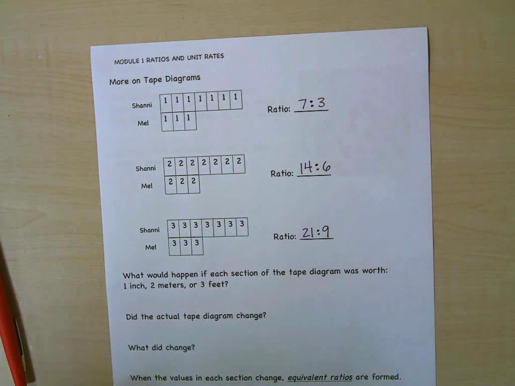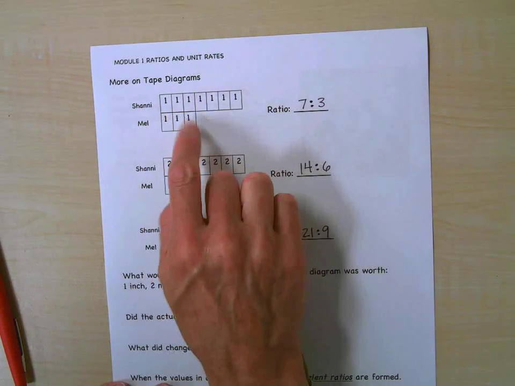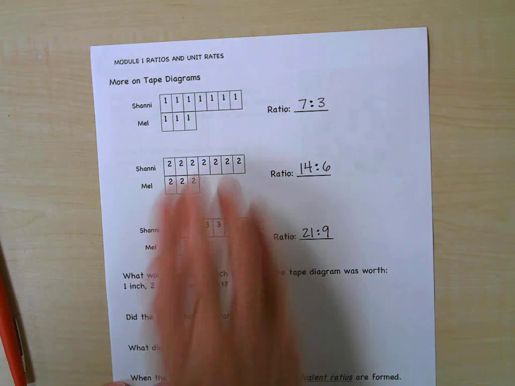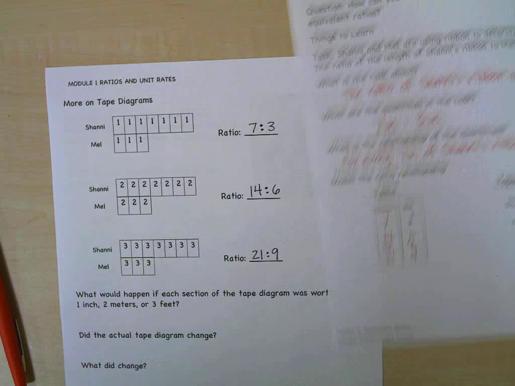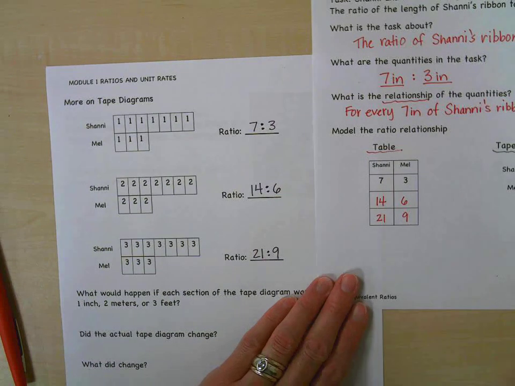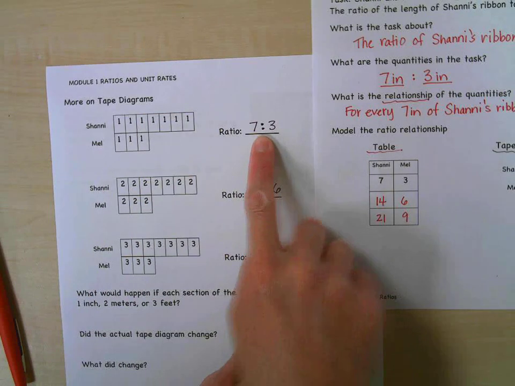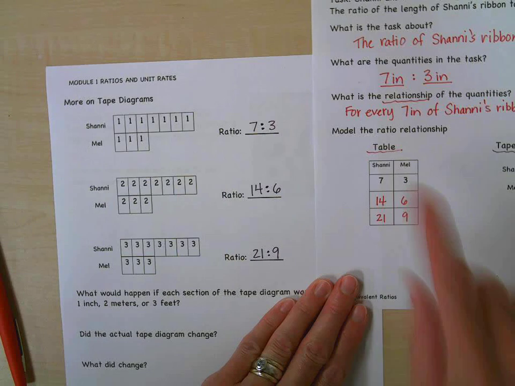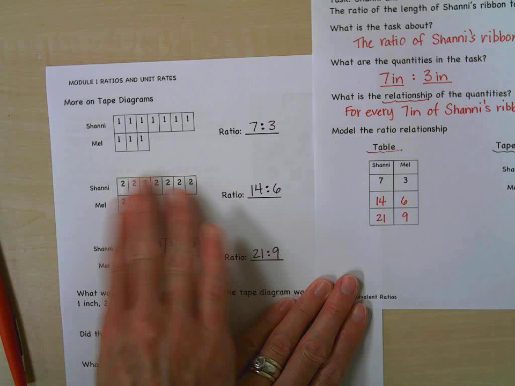Now, I want you to look very closely at these tape diagrams because the only thing that we did was change the value of what the inside of the tape holds. We started out with being 1, then we changed it to 2, then we changed it to 3. Well, if you review our use of the table, in the first one, when each one was worth 1, we got a ratio of 7 to 3. And you look at this table, what is the ratio? 7 to 3. Now we change the value of the inside of the tape to equal 2.